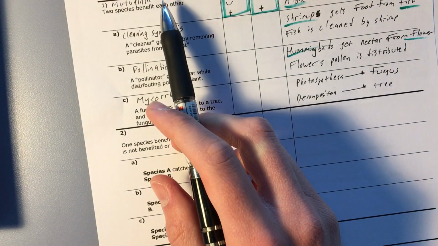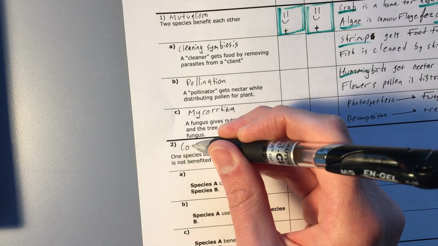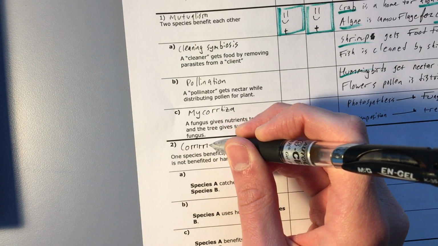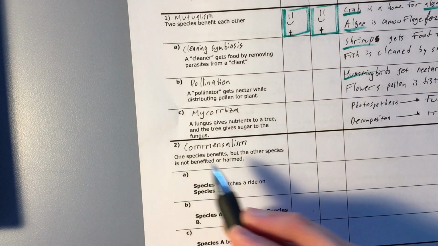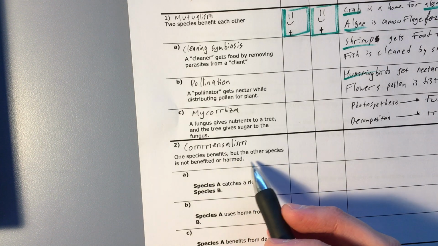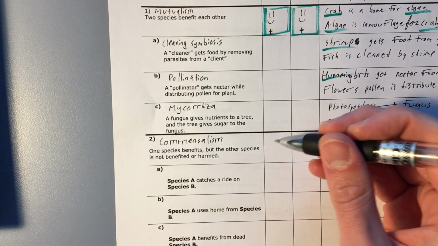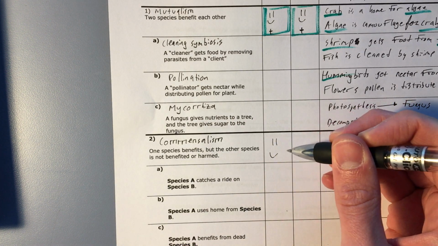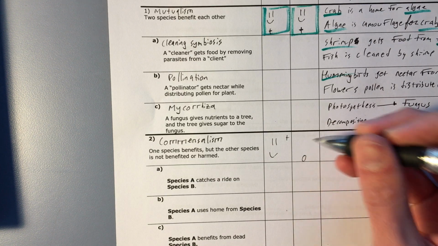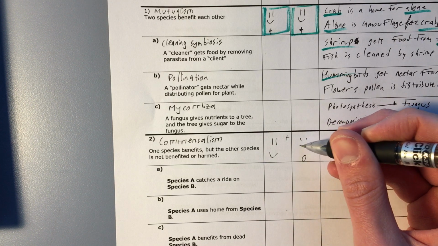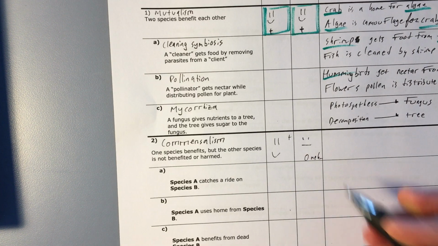So that's mutualism. Let's move on to a new term that you've probably not heard of until now, and that's commensalism. Commensalism is when one species benefits, but the other species isn't benefited or harmed. It really just doesn't care. So here, one's a smiley face, we can do a little plus symbol here, and then here I'll do a 0 symbol, or maybe just a meh face. Maybe you want to write meh. It's not an O, that's a 0.